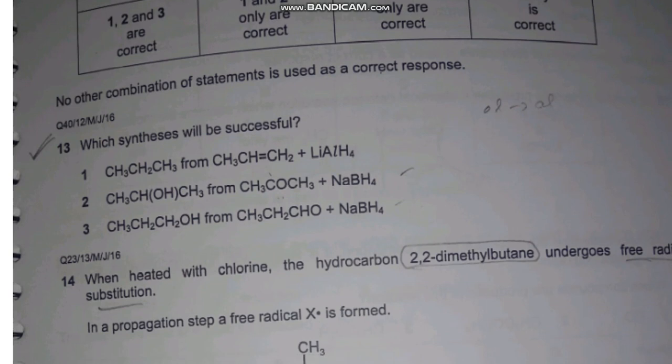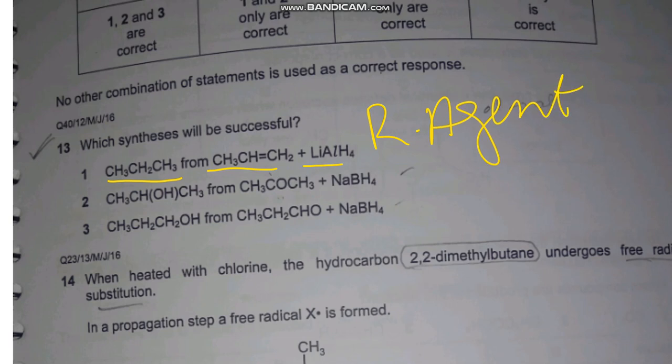Which synthesis will be successful? Actually we can see here which reaction is possible. So we can see that propane is formed from propene with the help of LiAlH4, lithium aluminium hydride, a reducing agent. An alkene can never form an alkane this way, so 1 will not be the correct option.